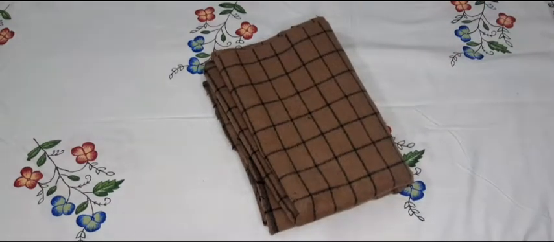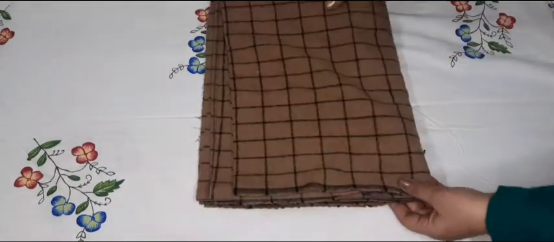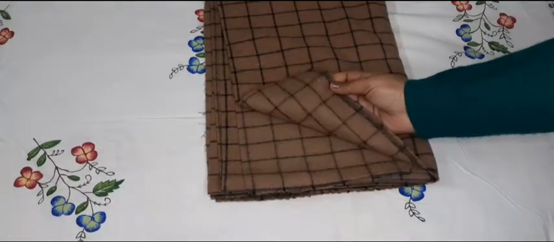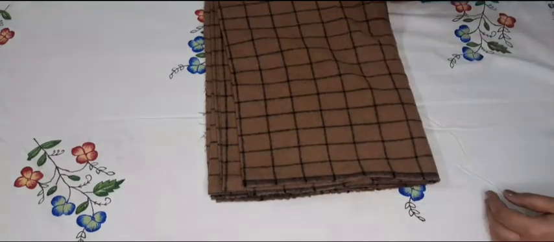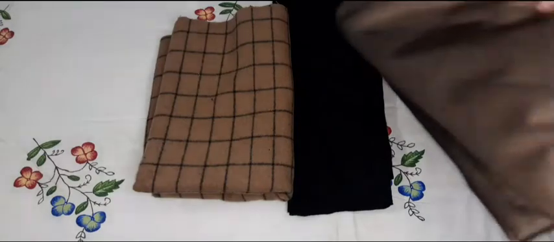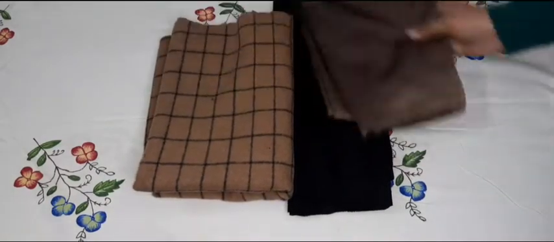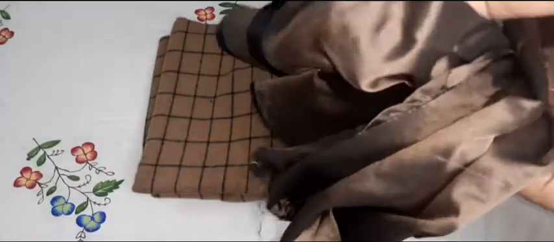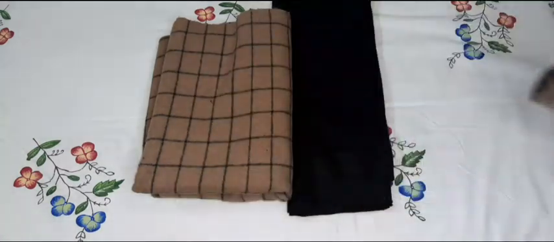We are using tweed fabric to make this cape. Tweed is basically a woolen fabric. Another fabric that I have taken is black woolen fabric, and the third one is linen. So I have taken silk linen here. You can use any type of cloth that you are willing to use.